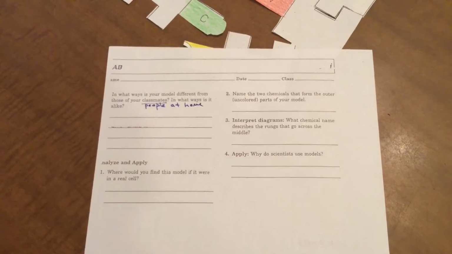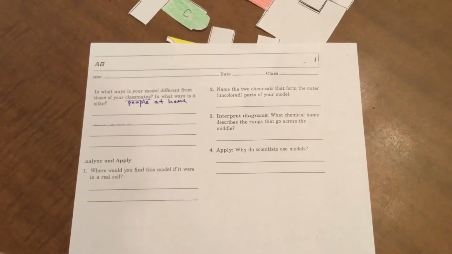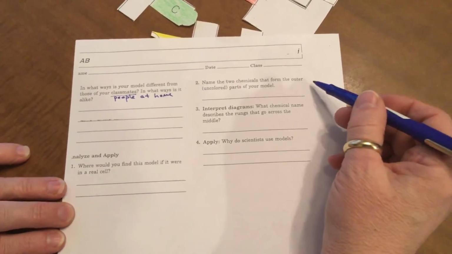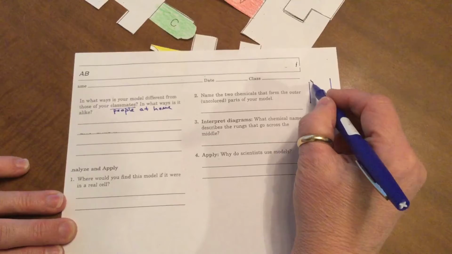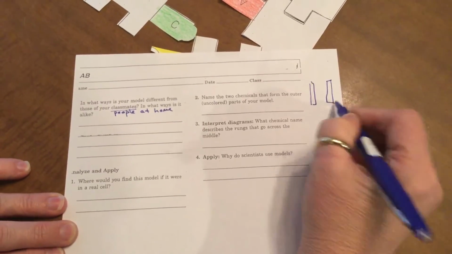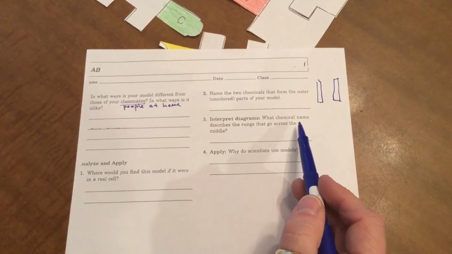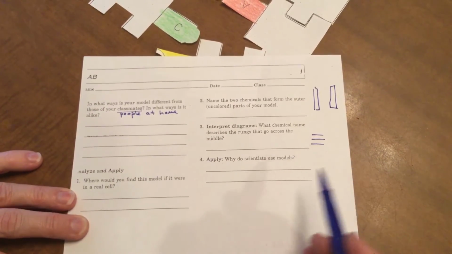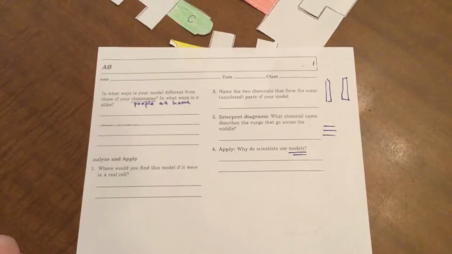Does everyone make the same DNA? And then that kind of leads you to more questioning. So where would we find it in a real cell? What are the chemicals that form the outer part? So this would be the two ladder sides of the molecule, what makes them up. You can go back to your notes or just what we labeled. The chemical name that describes the rungs. So we've also labeled this part. And then why do we use models? What is the advantage or purpose of using it?